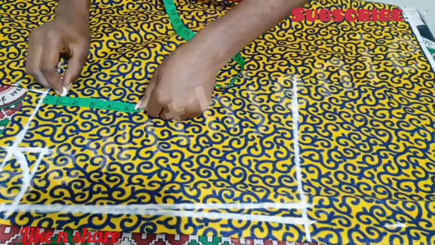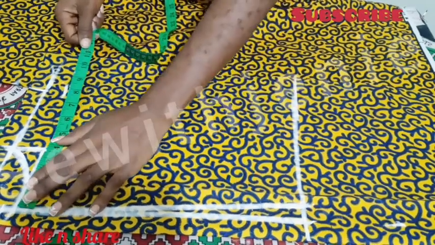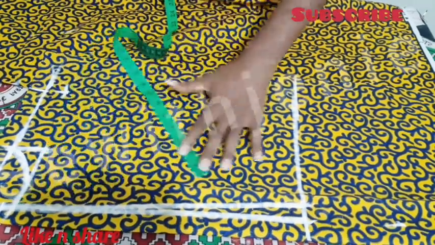Now I went on to mark my 1 inch shoulder slope for the back. Remember, I used 1.5 for the front.